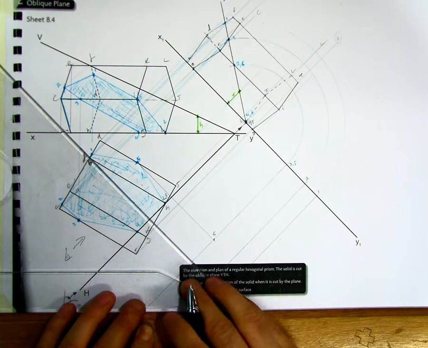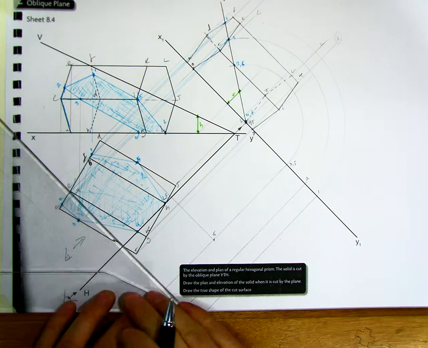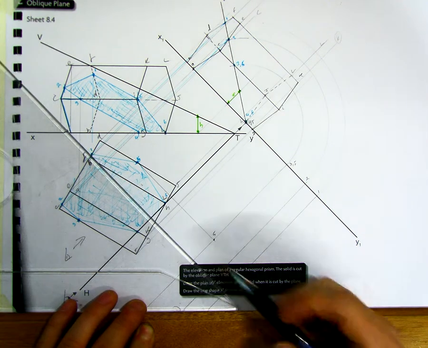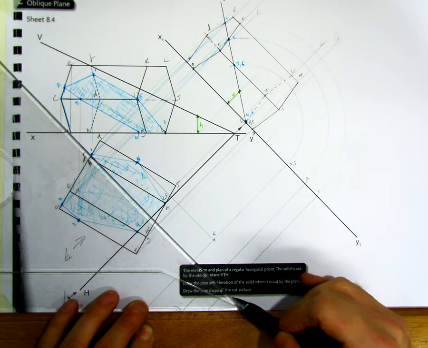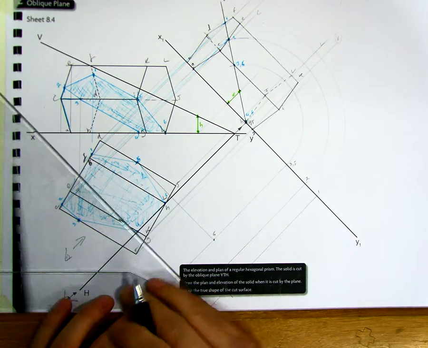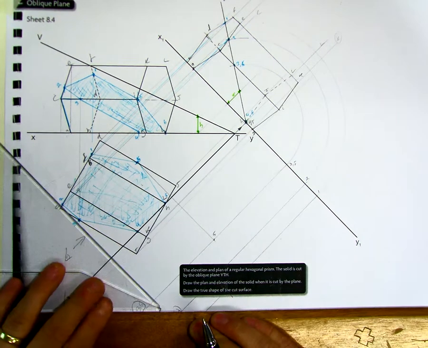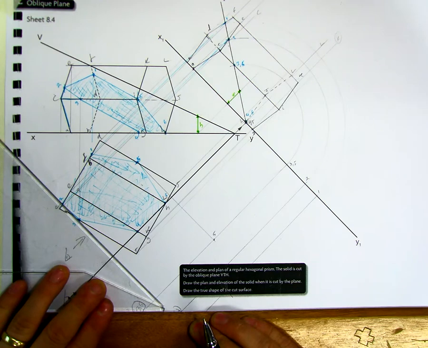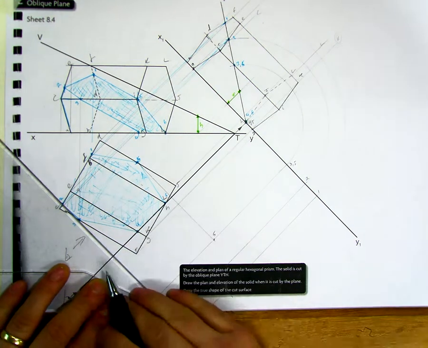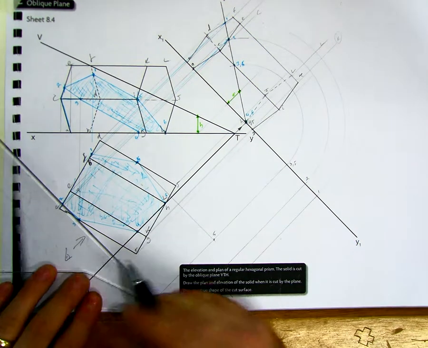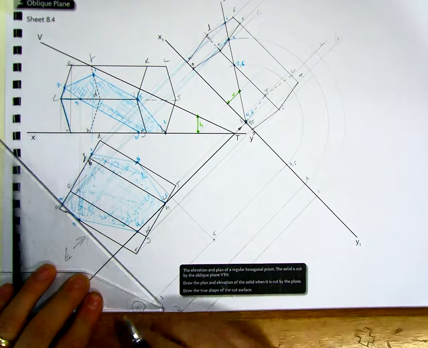Come perpendicular to the horizontal trace then to locate 1. Okay, this box is in a terrible place now. So locates 1 here. And we can locate 3 here, come perpendicular. Oh yeah. So it's 3 there. No problem.